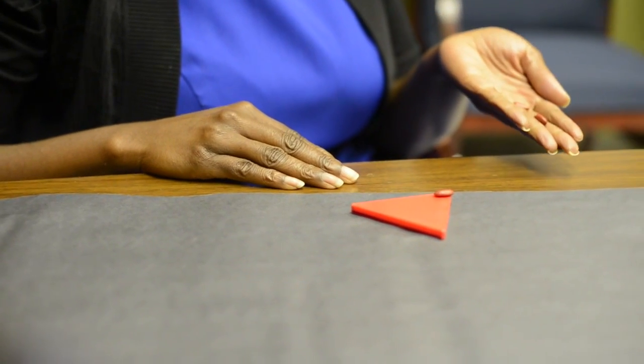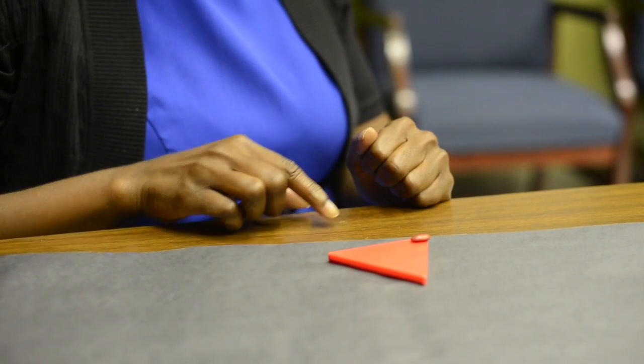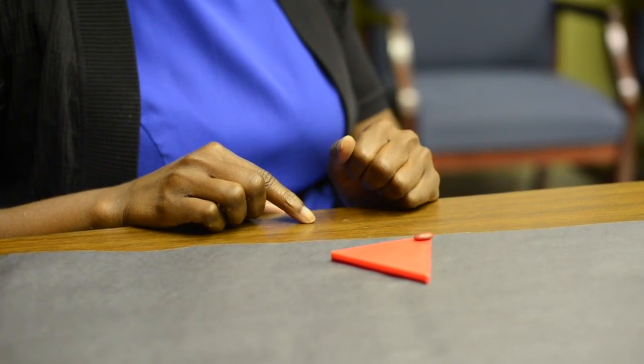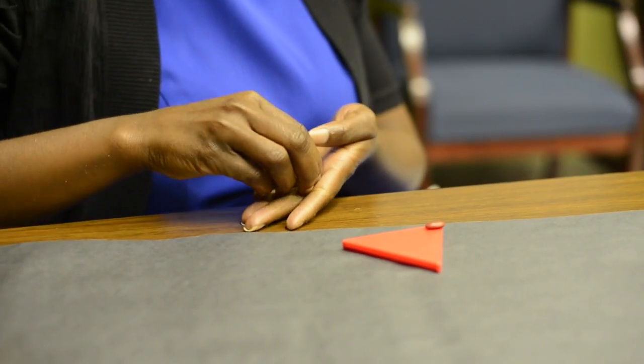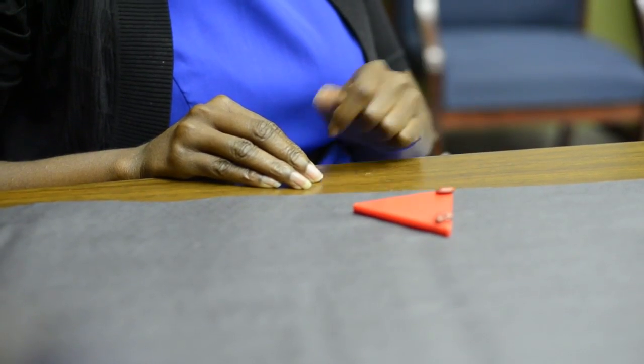The child would say 1. How many beans are in your hand? 2. So 1 and 2 makes 3. Your child has just made a number sentence. Then you would do it again. Place another bean on your triangle. How many beans do you see now? 2. How many beans are in your hand? 1. Can you give me a number sentence? 2 and 1 makes 3.